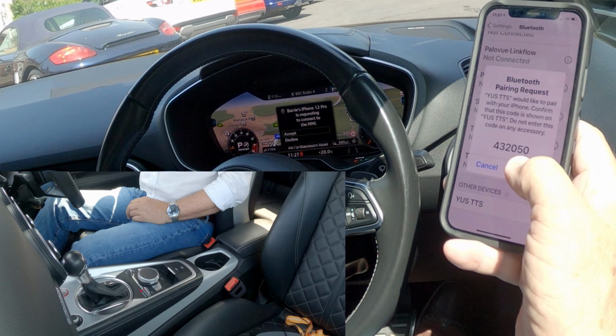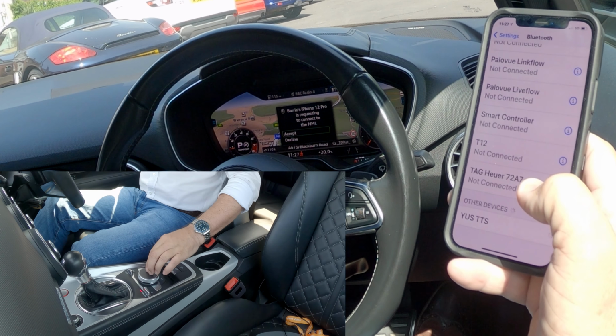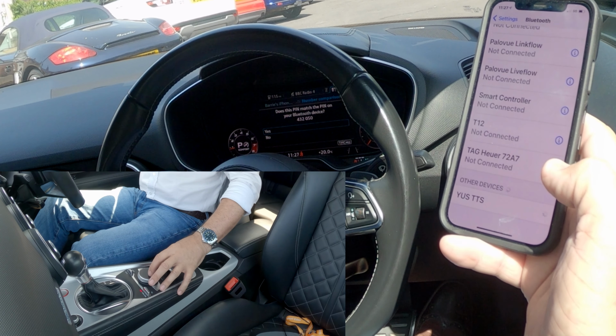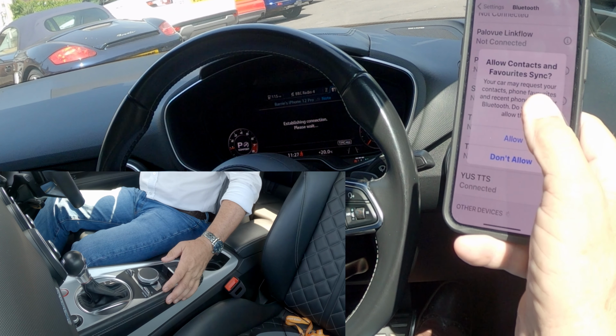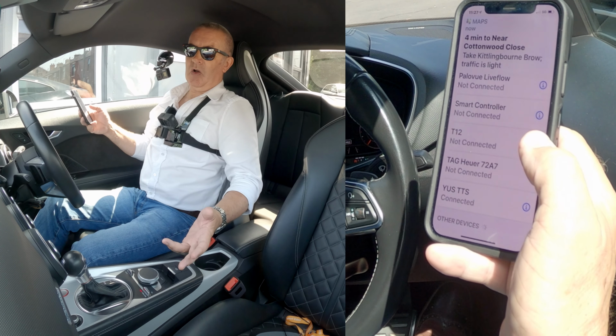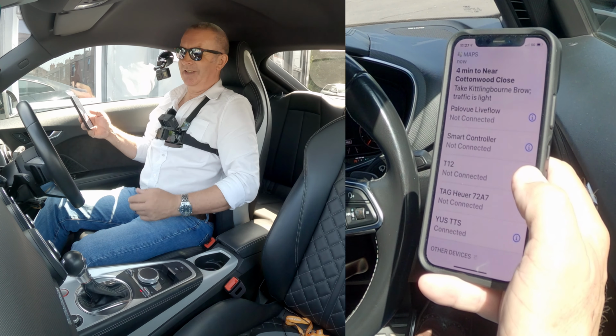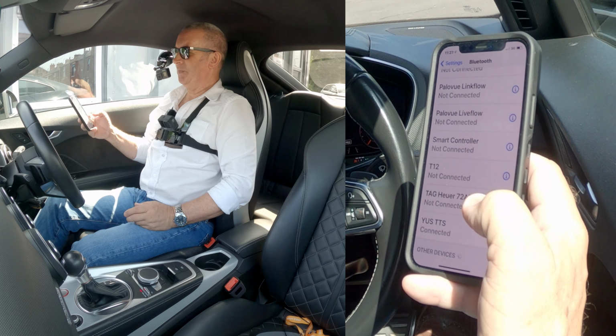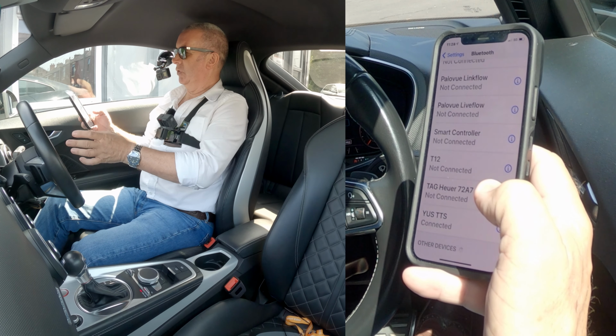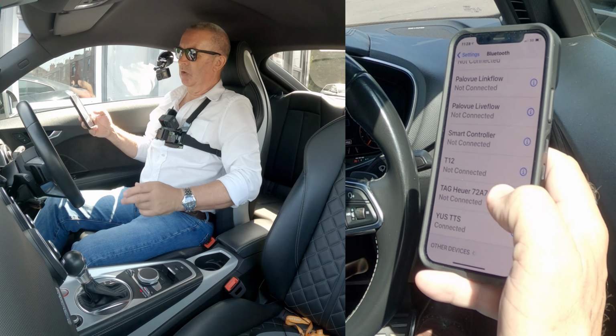Bluetooth pairing request, pair, and on here we've got to click accept. Does this pin match the pin on your Bluetooth device? Yes. Allow contacts and favorites to sync, and that's it done. It's a whole lot simpler pairing a phone than it is deleting one. And there, it's just said that it's set up for audio and for calls.